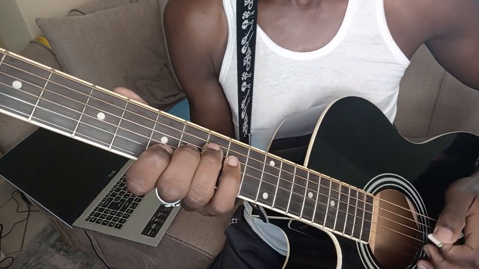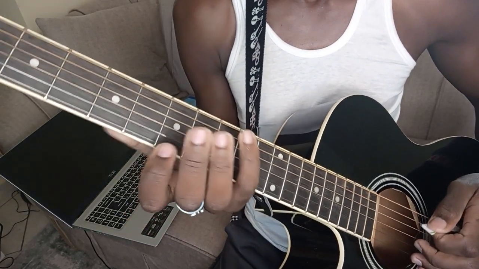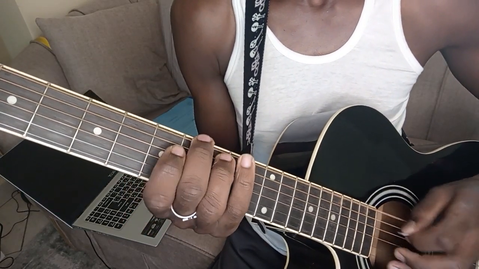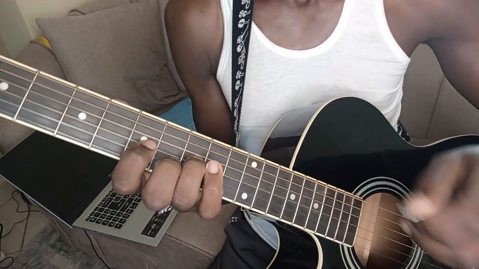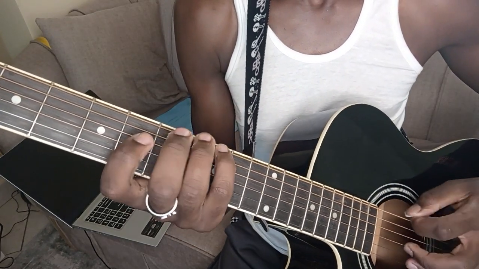The picking hand, don't forget what I taught you in the last lesson, alternating. When you are playing the scale, this hand must be alternating.